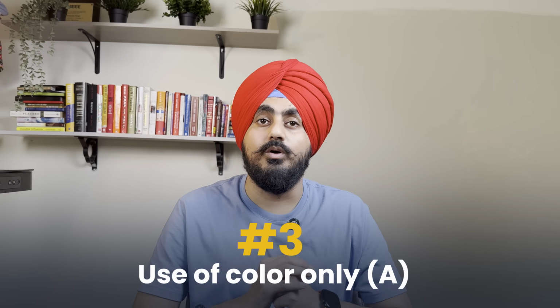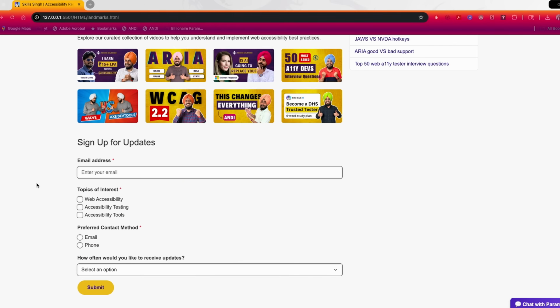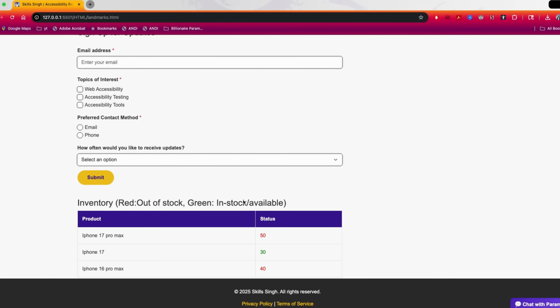If color is doing all the work, you have already excluded users. This is exactly what use of color is about. If your product relies on red text alone to say out of stock or green alone to mean available, then you are assuming everyone can see and interpret color the same way, but they can't. For many users, color is invisible, unreliable, or misleading.